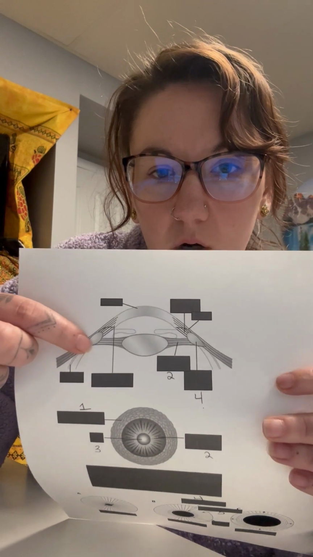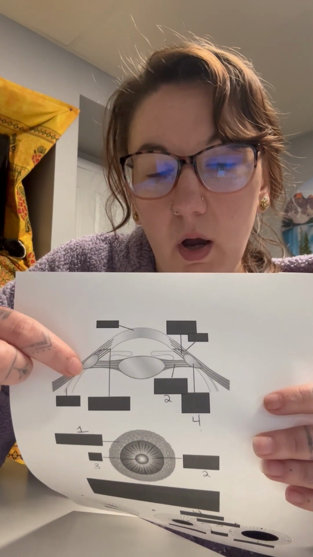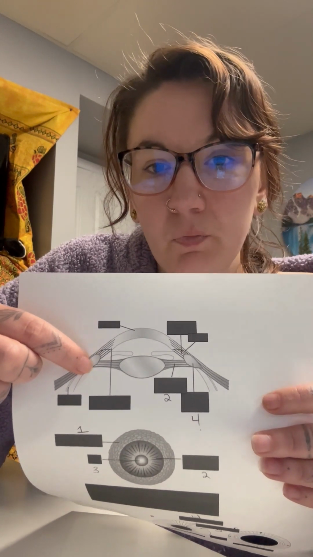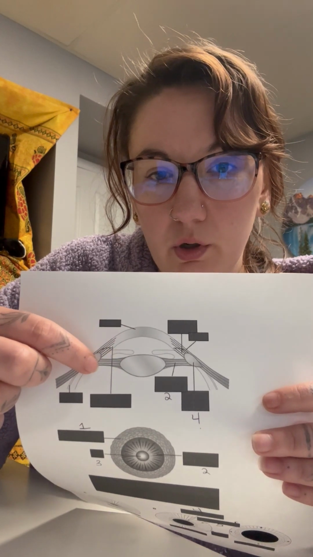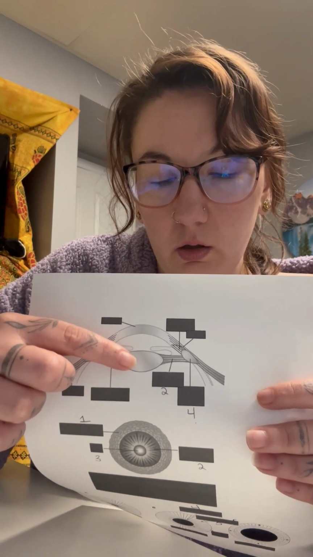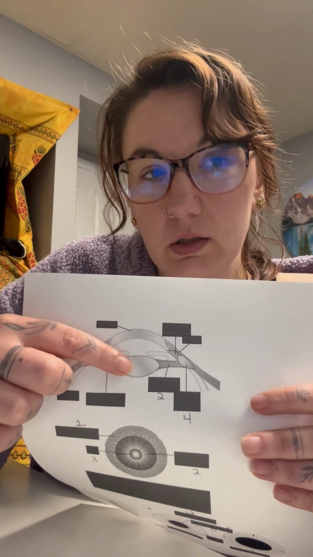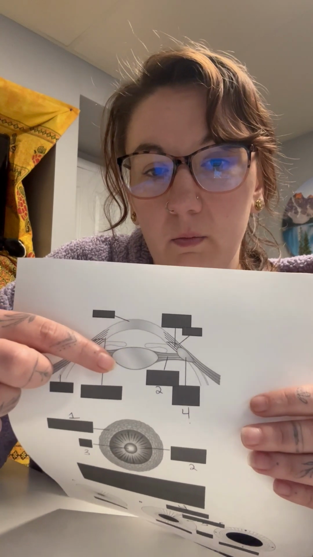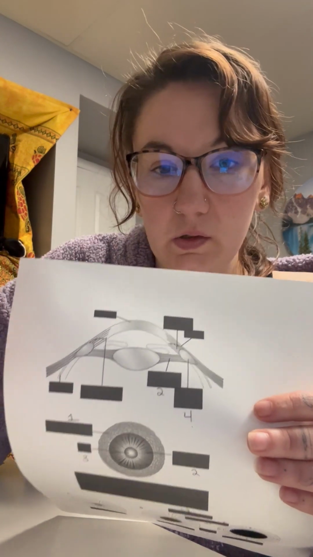So if we are looking to see distance, our ciliary muscles will relax, which puts more pressure on these suspensory ligaments, which is in turn going to flatten our lens. So if our lens is flattened, that means we will have better distance vision. The lens changes shape due to the muscles.